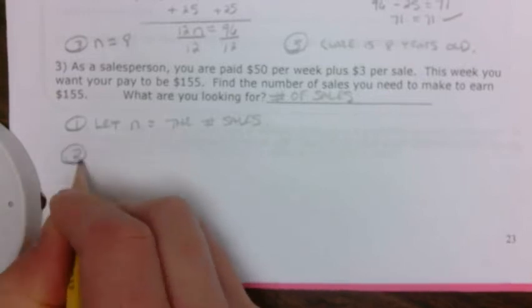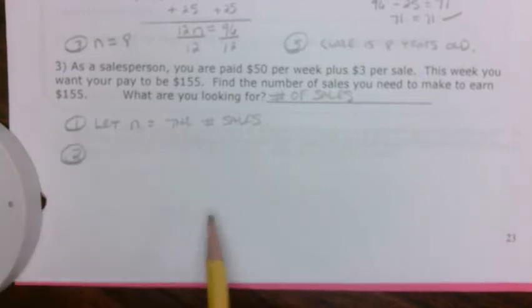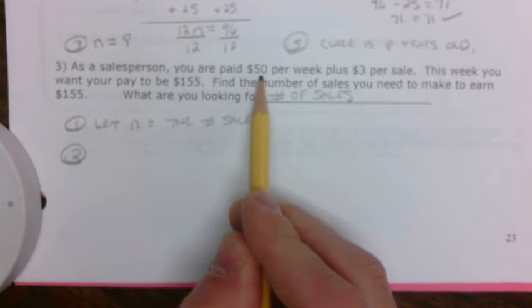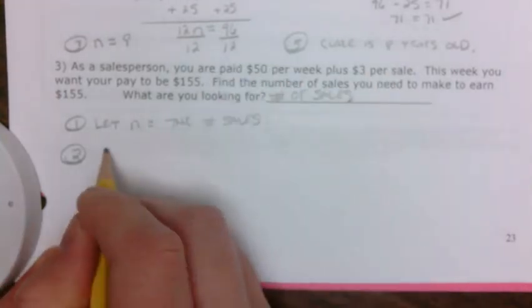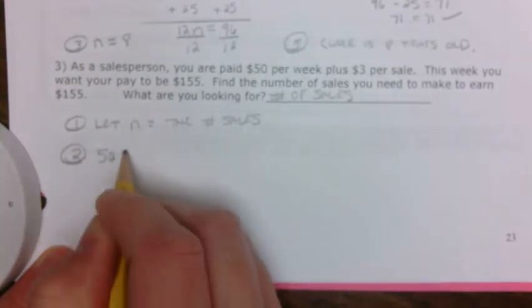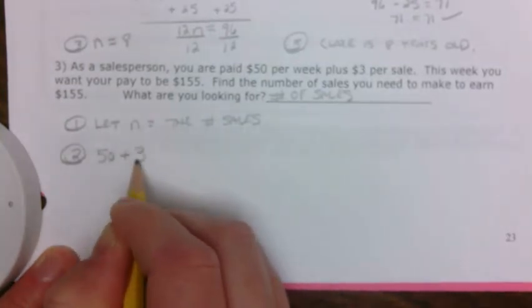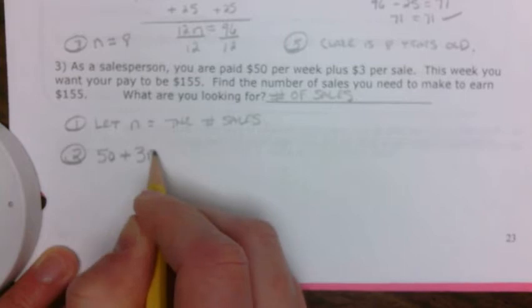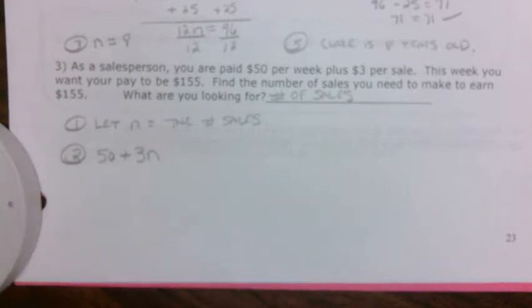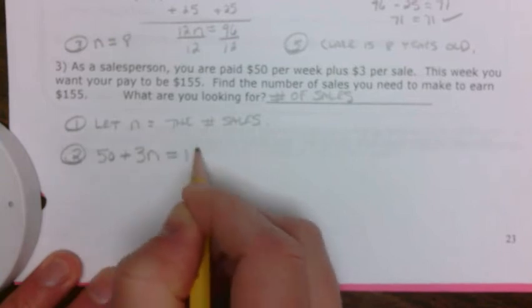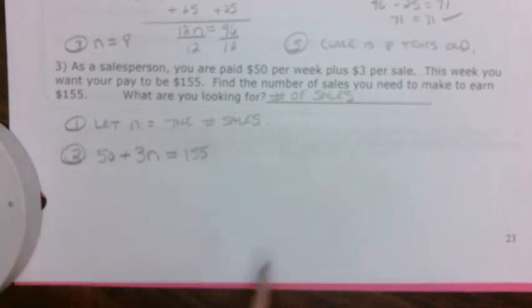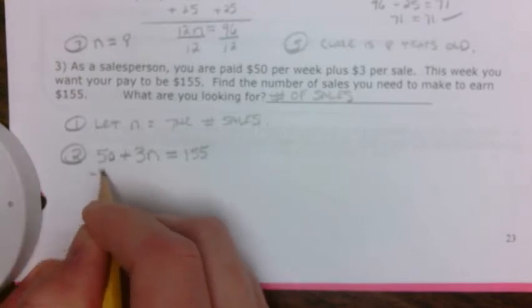Okay, step number 2 is our equation. You get paid $50 per week plus $3 per sale. Okay, so we're going to get $50 for working for the week plus $3 per sale, which we called n. So 3 times n, the number of sales. And this week, we want all of that to equal $155. So n, how many sales do we need to make? Let's solve this equation. We'll start by subtracting 50 on each side.